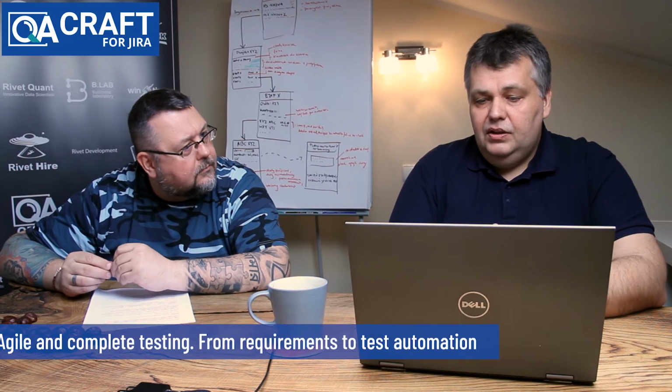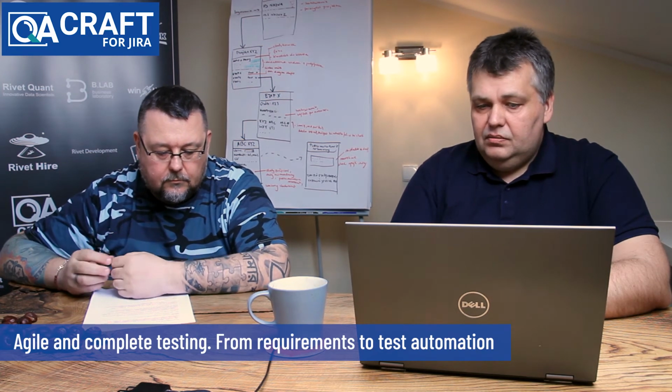That means that we build a new structure on the structure of the existing one. In this template approach, we departed from this idea at the very beginning of QA Craft. We found it to be so inconvenient that we did it in a completely different way.